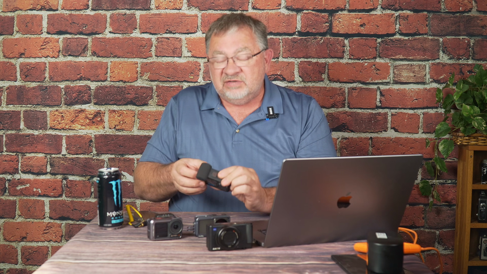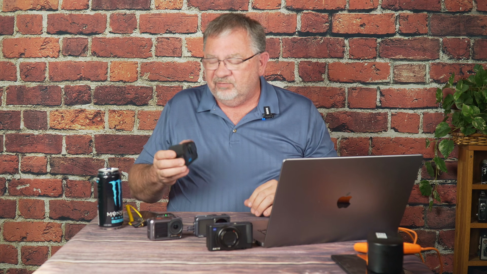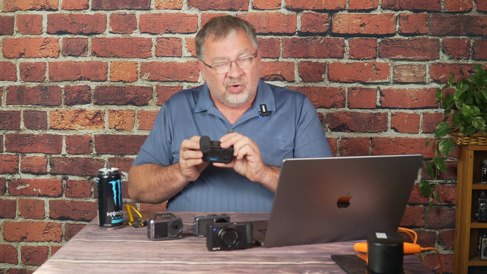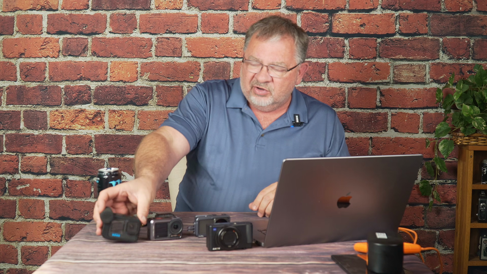This is not the official firmware, it is the GoPro Labs firmware that supports timecode. Means it will probably hit official firmware at some point down the road, but right now, this is a Labs feature only. So you install different firmware on here, and it can support timecode.